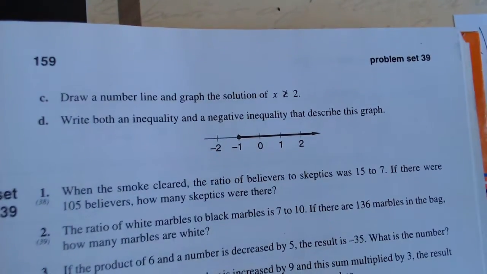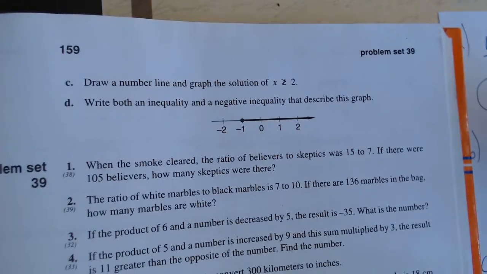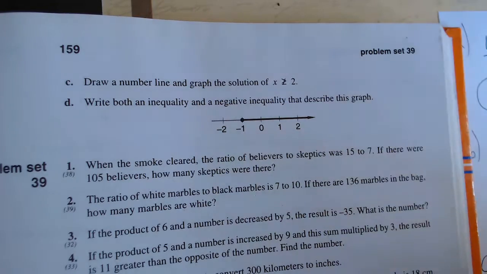Now let's go to the trichotomy axiom and inequalities. Starting with C, they tell us to draw a number line and graph the solution to x is not greater than and not equal to 2. So we'll start by writing that down.